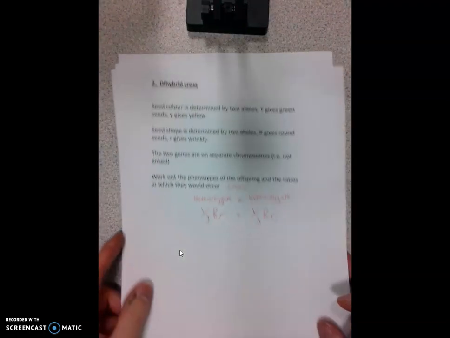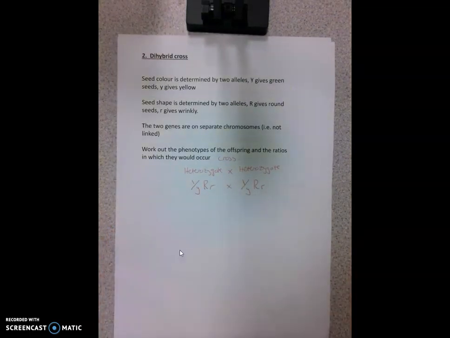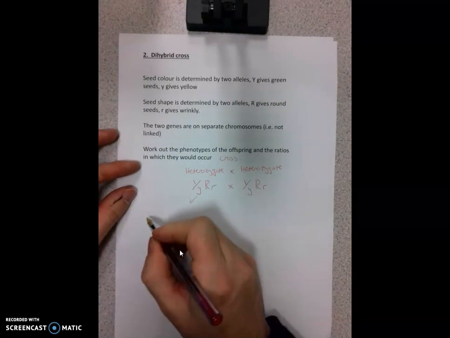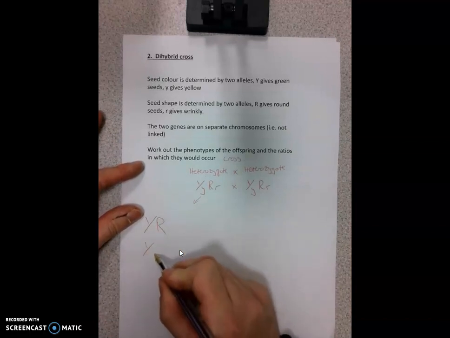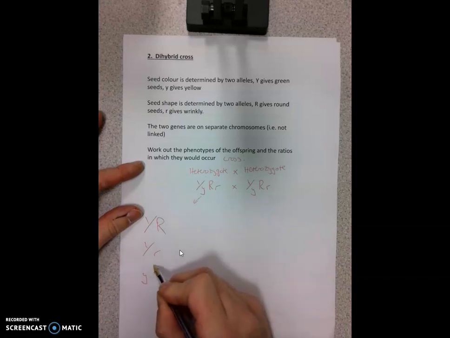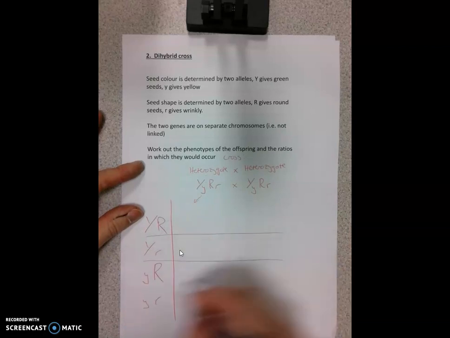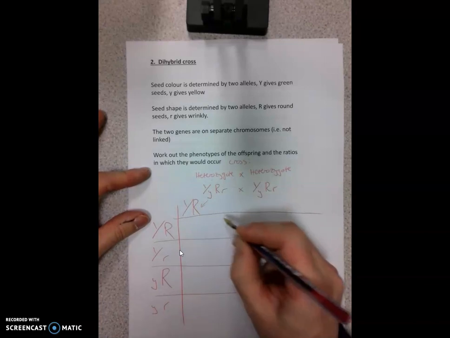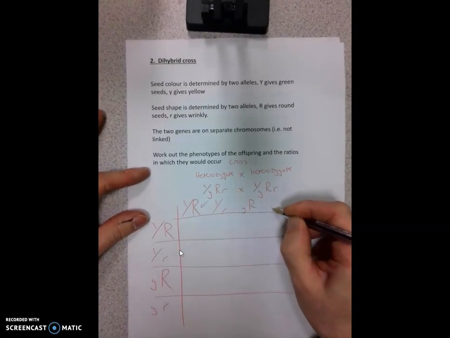Back to the example in hand. Now I told you that we were going to cross 2 heterozygotes. So what you've got to do is you've got to figure out what gametes you can make. So let's look at these gametes first of all. So they are going to be capital Y, capital R, capital Y, lowercase r, little y, capital R, little y, lowercase r. Okay, those are our gametes right there. We're going to do exactly the same for the other parent, capital Y, capital R, capital Y, lowercase r, lowercase y, capital R, and lowercase y, lowercase r.